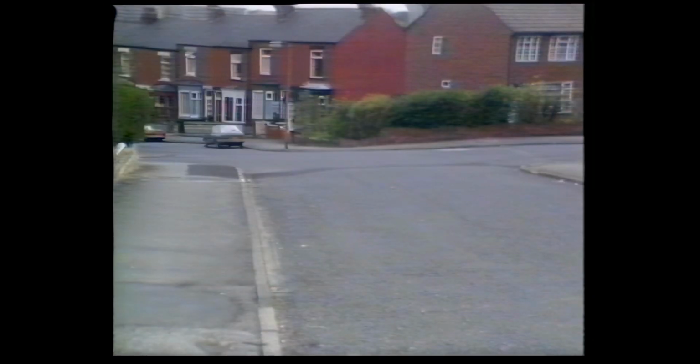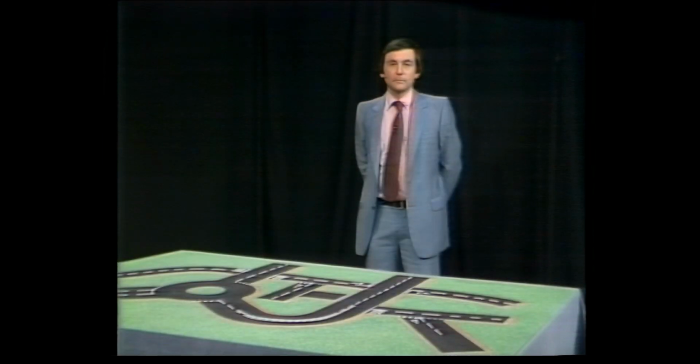A crossroad is a hazard, so you need to use the system. So what do you look for? Well, first of all, you need to see that it is a crossroad. The only clue may be a road going to the left or the right. Most collisions happen at crossroads.